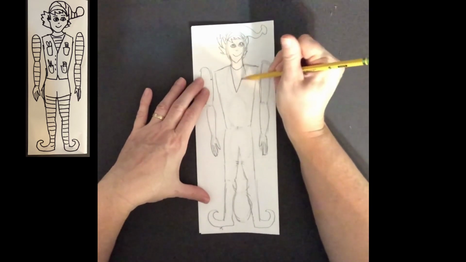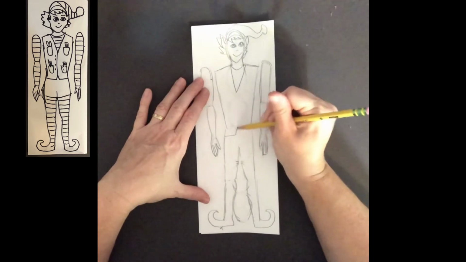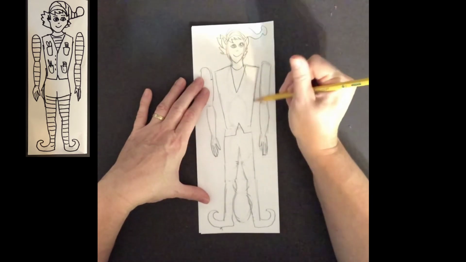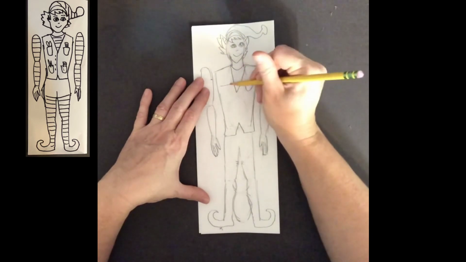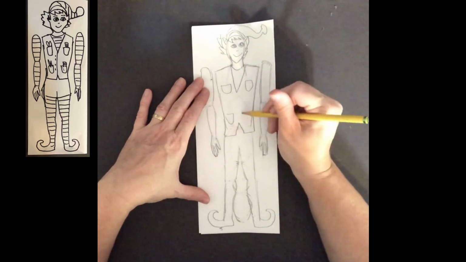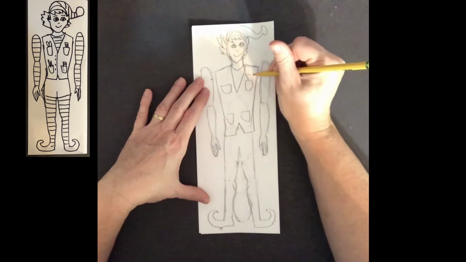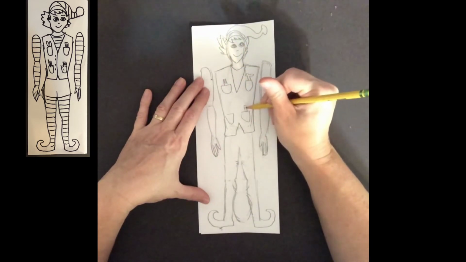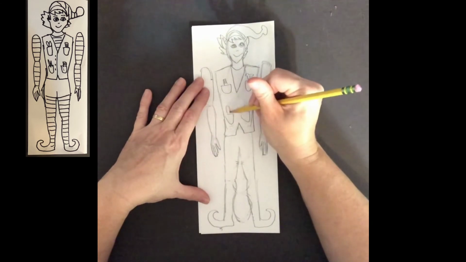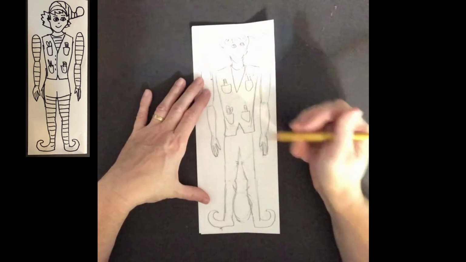Mine's gonna have a vest on for making toys so he can carry all his supplies around. So he's gonna have a bunch of pockets for that. He might carry something like a hammer or even a screwdriver, a pencil, maybe even some scissors or some toys that need to be repaired.